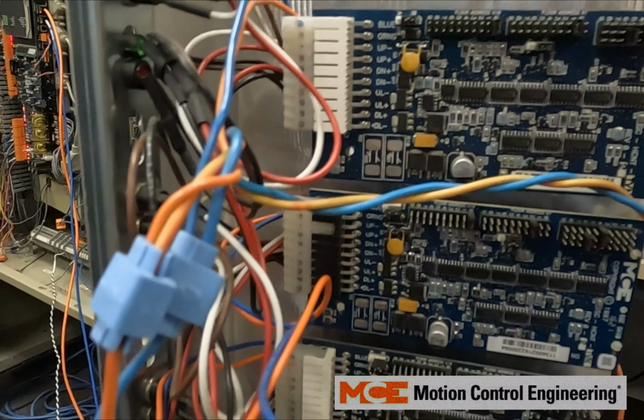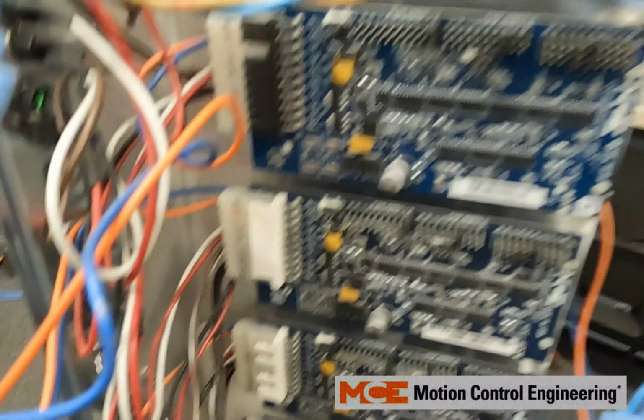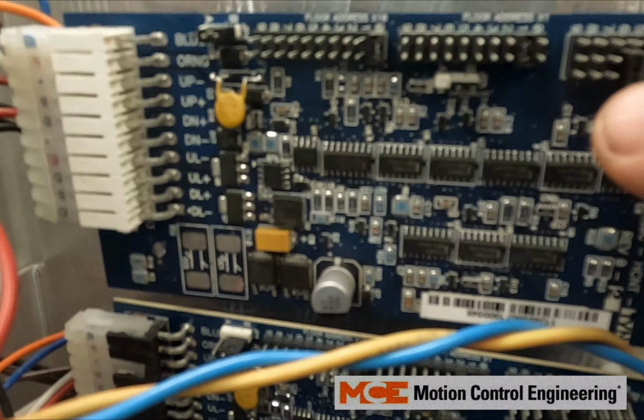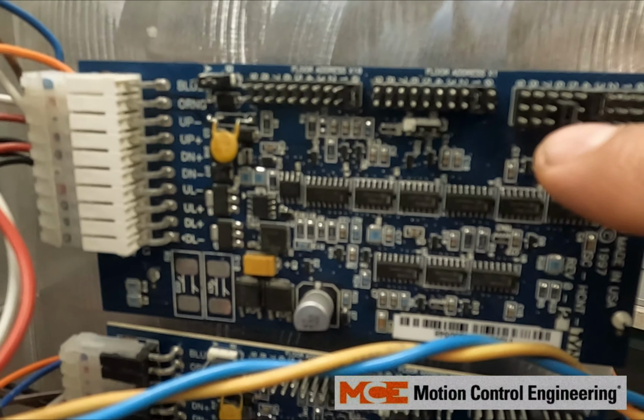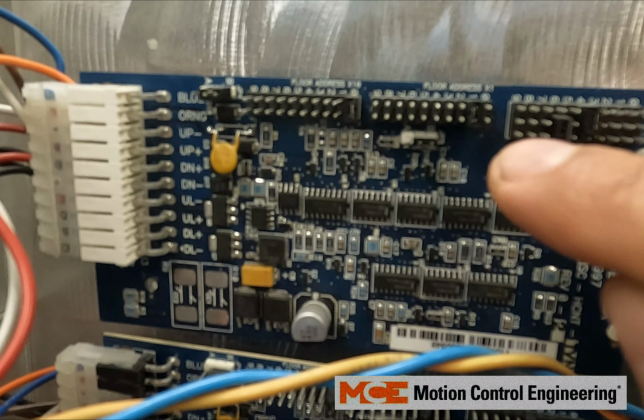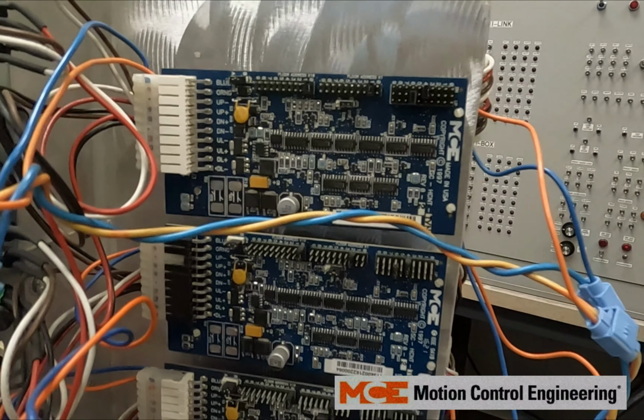I'm going to power down the hall call driver and switch the jumpers. I'm going to take 4 off and put the 6 on 8 for up, and then I'll show you the parameters you'll need to change on the iCue.